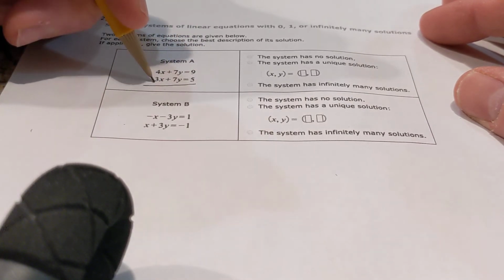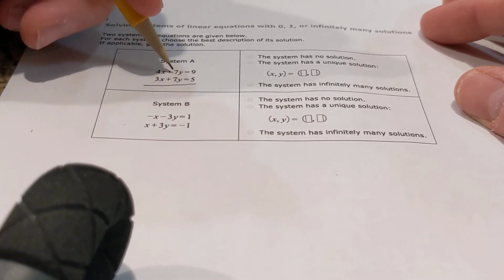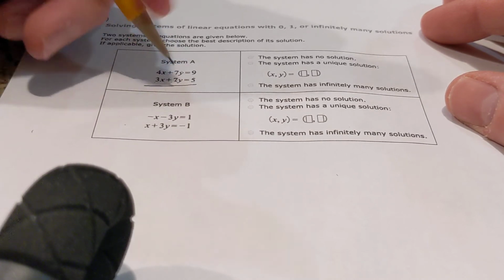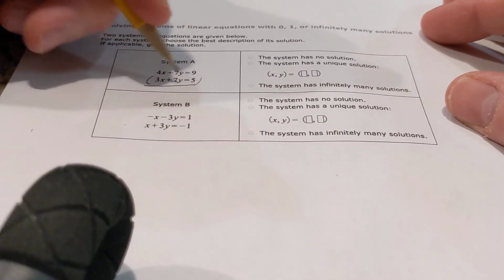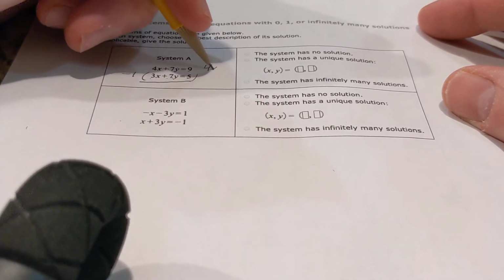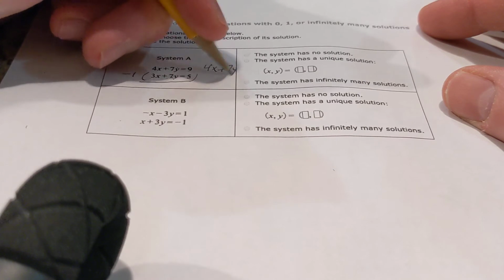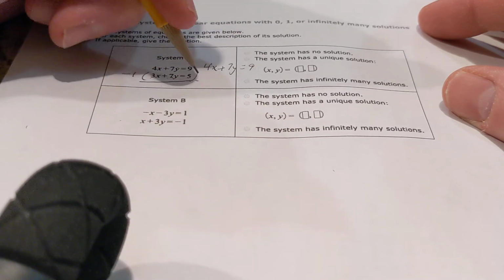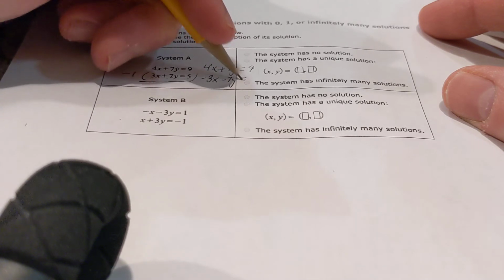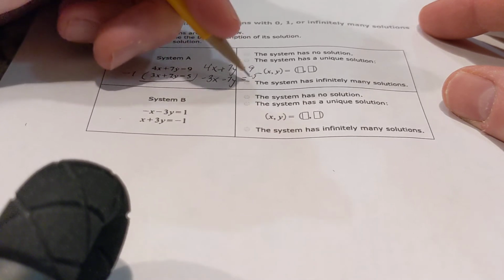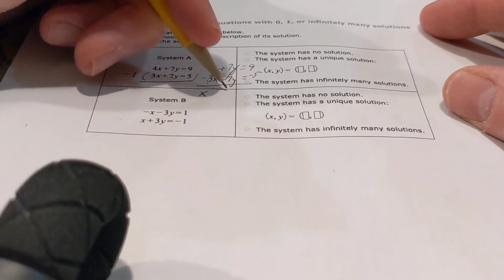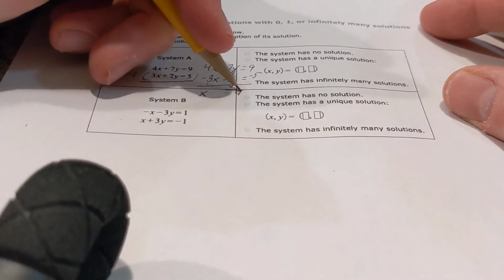This doesn't eliminate, this doesn't eliminate. Well, I've got a 7y over here, I need a negative 7y down here, so I'm going to multiply everything by negative 1 to create that negative 7y. So 4x plus 7y equals 9. Negative 3x minus 7y equals negative 5. X equals 4.